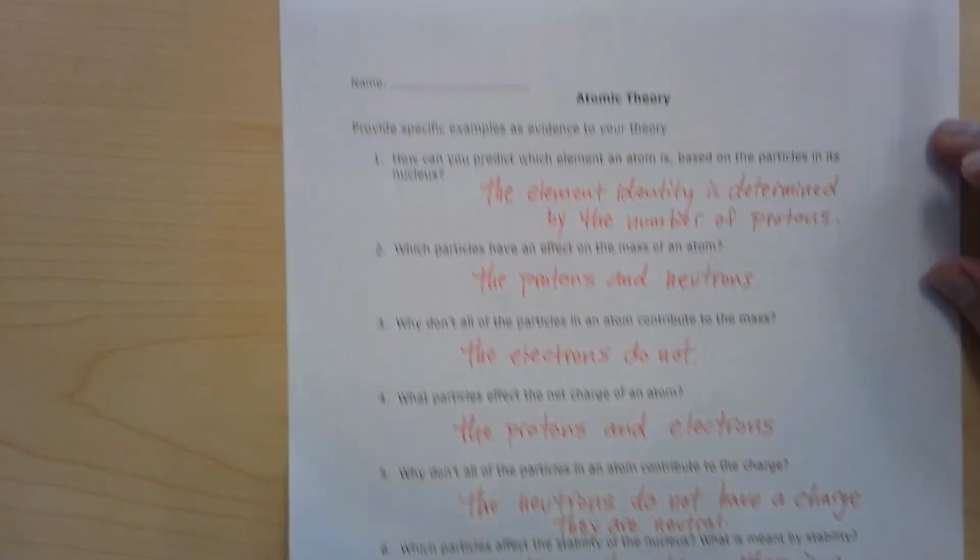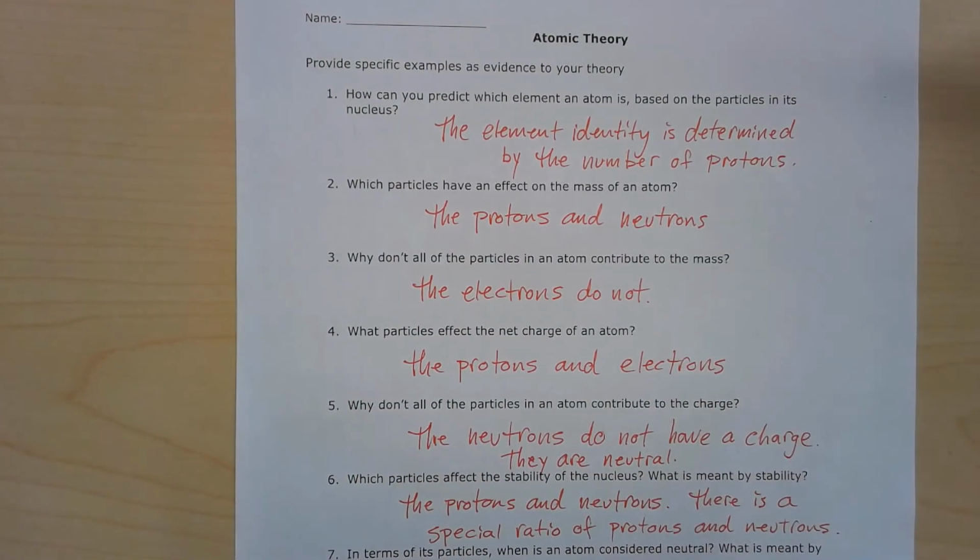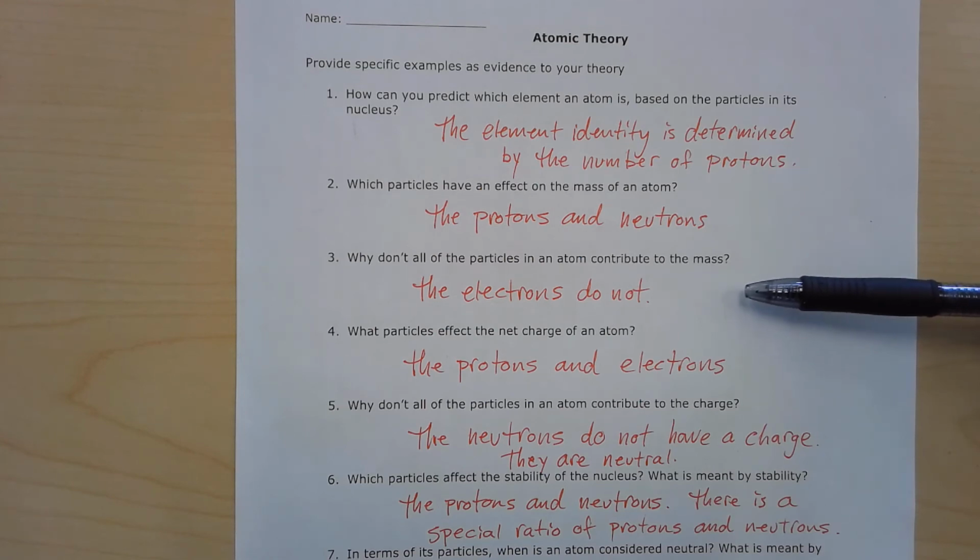And let's look at the last page here. So the atomic theory. How can you predict which element an atom is based on the particles in its nucleus? The element identity is determined by the number of protons. Okay. Number 2, which particles have an effect on the mass of an atom? That would be the protons and neutrons within the nucleus. Number 3, why don't all of the particles in an atom contribute to the mass? The electrons do not. Okay, the electrons are the ones that do not contribute to the mass.